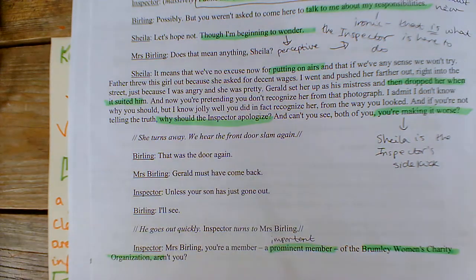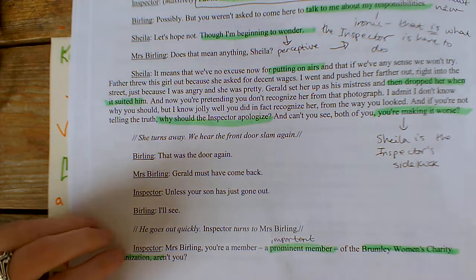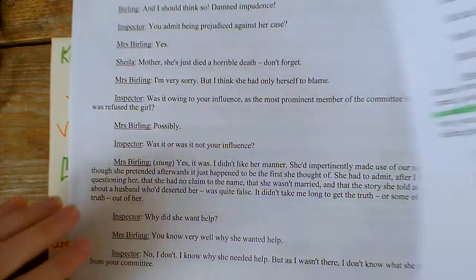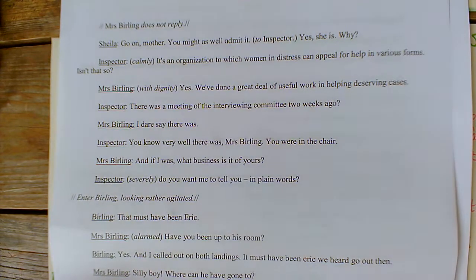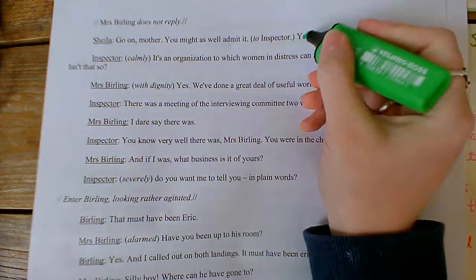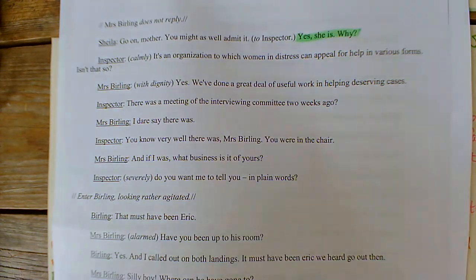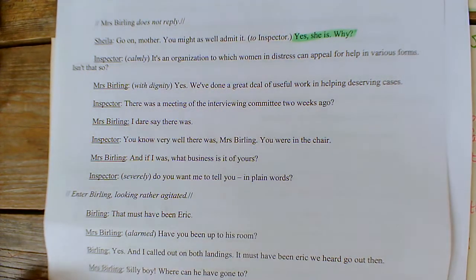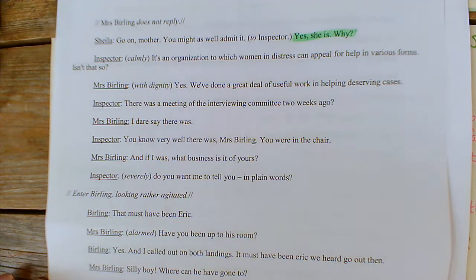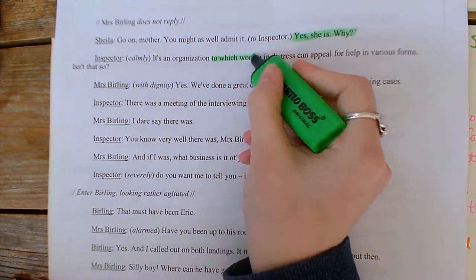So she's part of a charitable organisation. Now, do you think Mrs. Burling does this because she really, really cares about poor women? No, is the answer to that. She's doing it because it makes her look good. It makes her look actually like she's a kind, decent human being when really she's not. Sheila says, go on, Mother, you might as well admit it. Yes, she is. Why? The inspector says calmly, it's an organisation to which women in distress can appeal for help in various forms. Isn't that so?